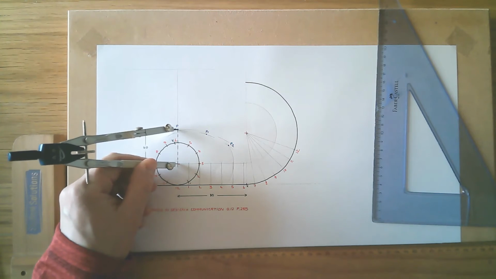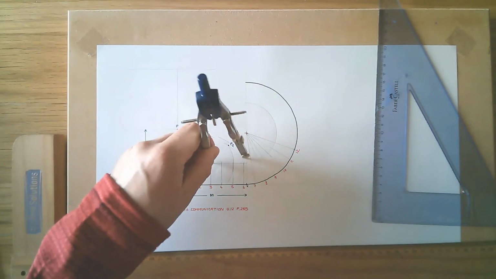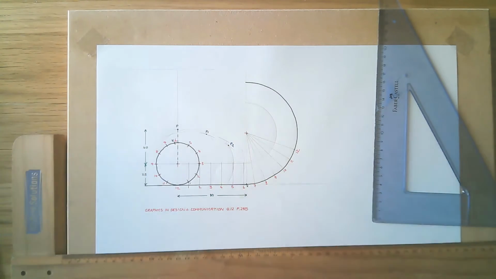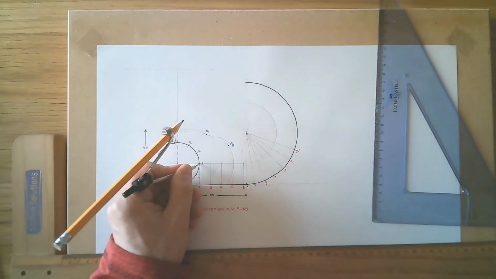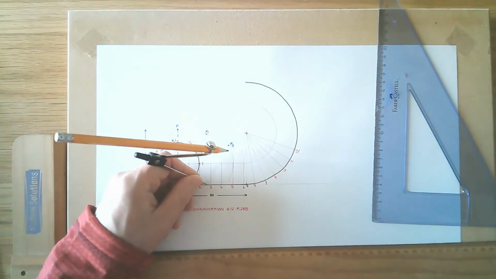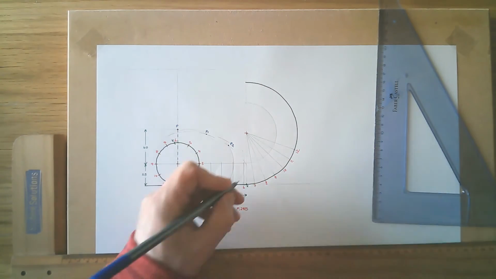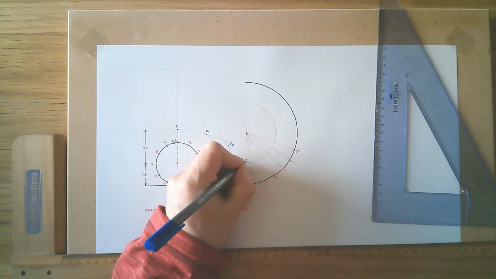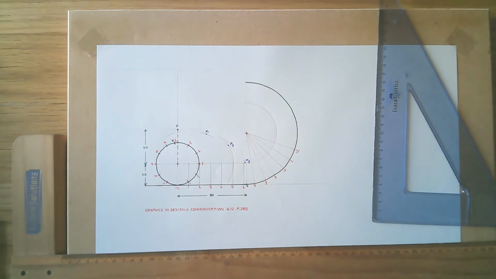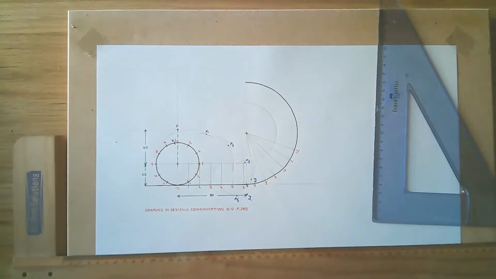Moving on to number 3, new center point. Swing that arc. Measure from 3 to P. From 3 on your baseline. And same with 4, 5, and 6. But that's it guys, up as far as the flat part is concerned.